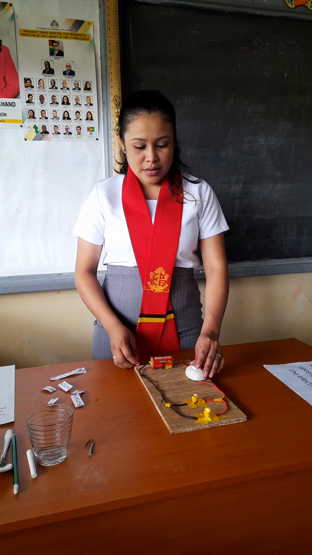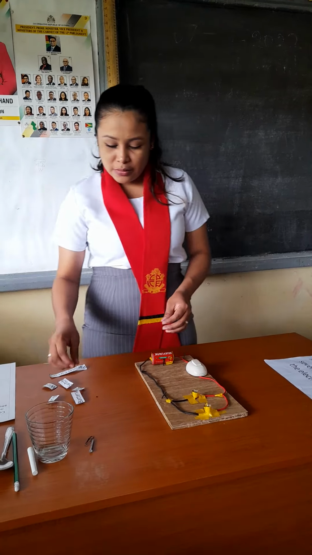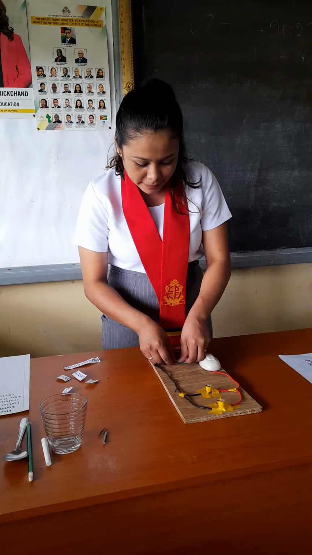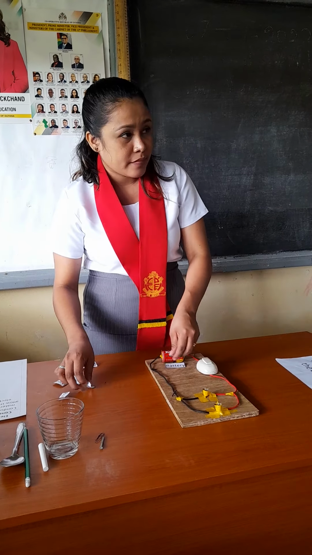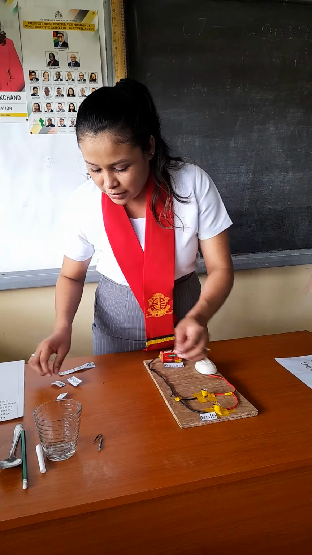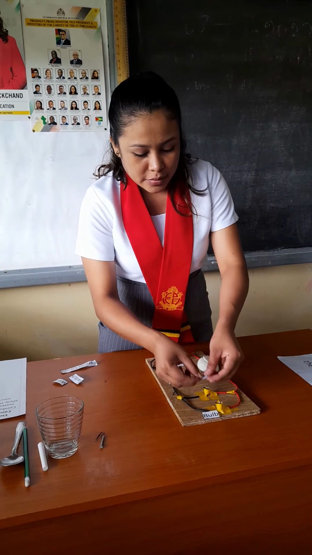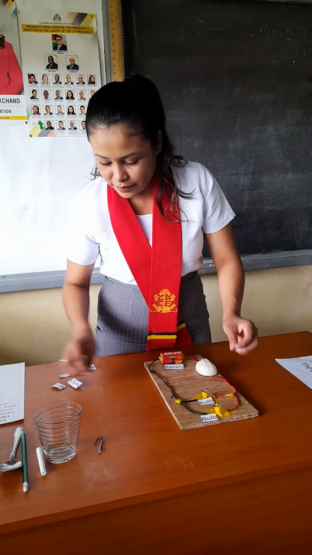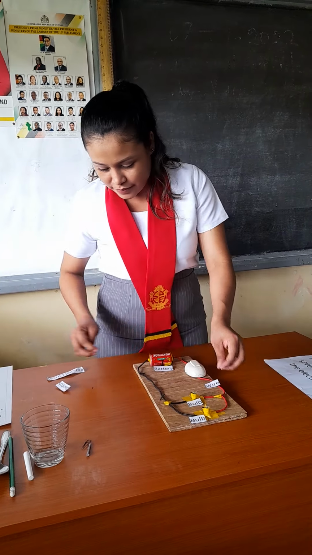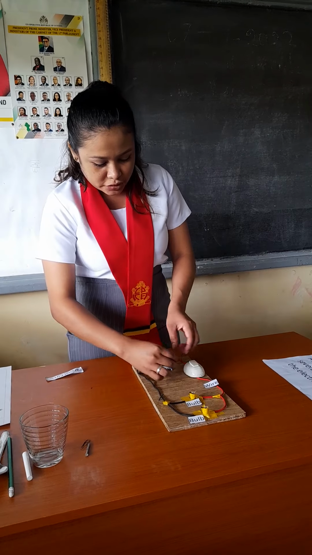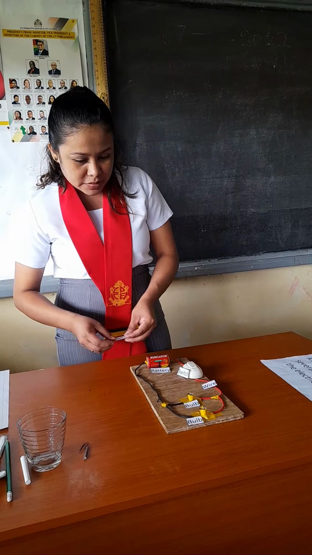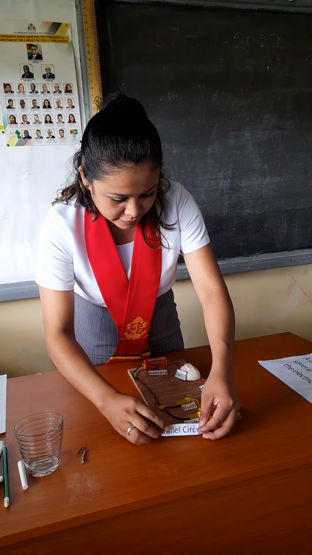Now I'll be labeling the parts. So here we have our battery. Bulb number 1, bulb number 2, our wire, switch, and this makes up the parallel circuit.